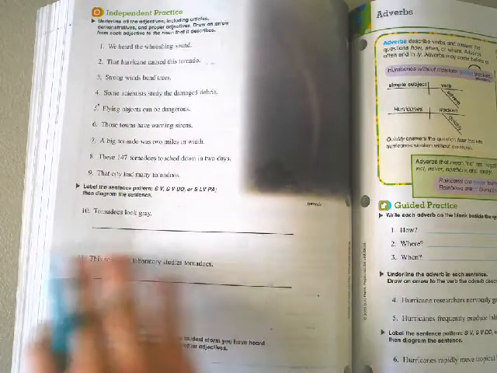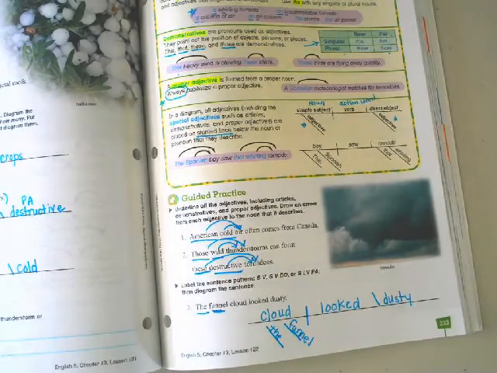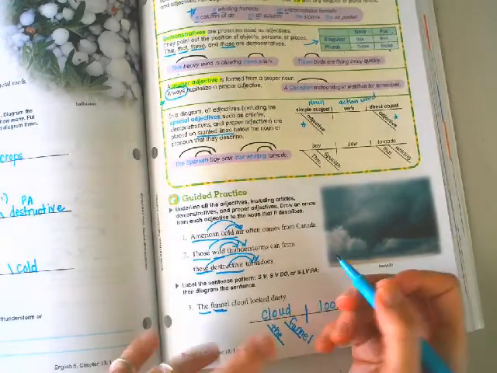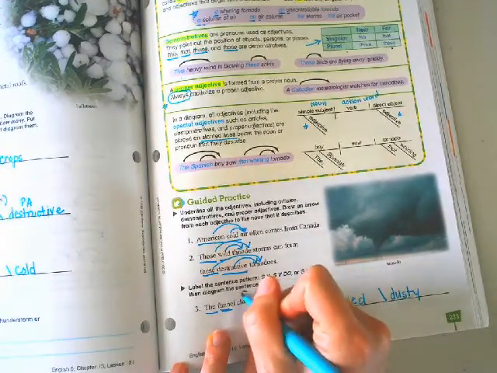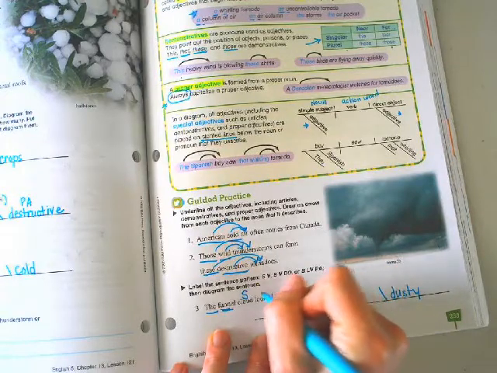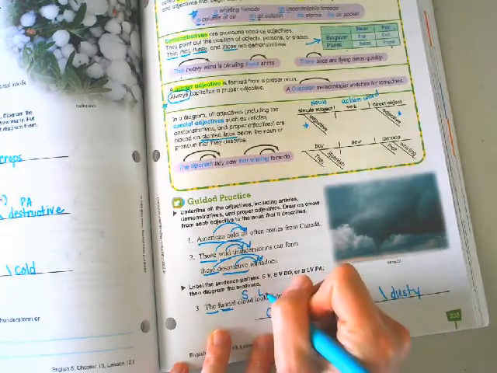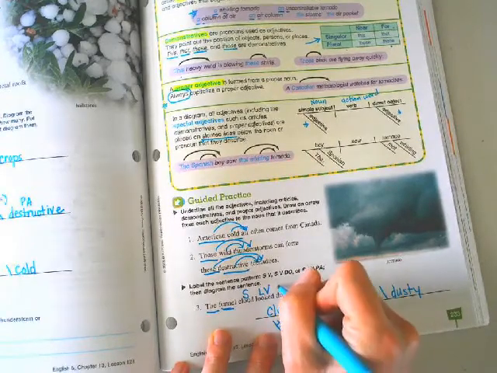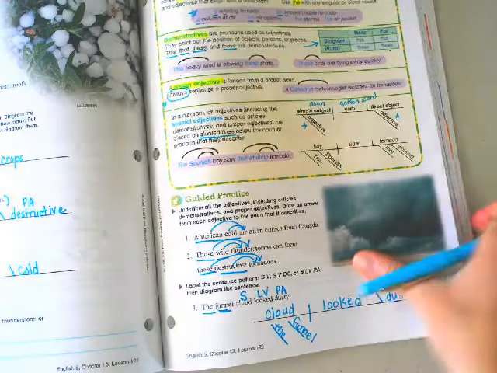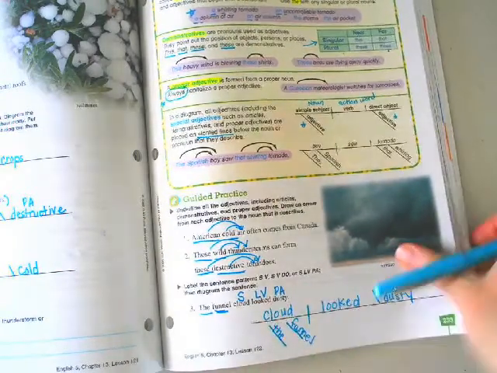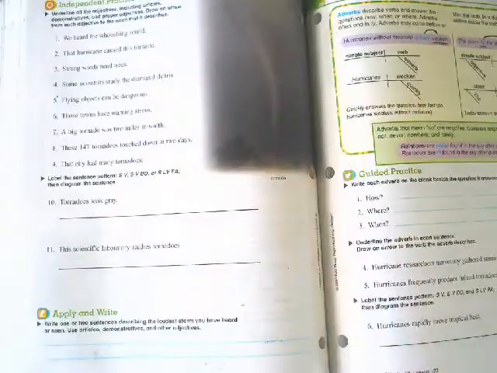I just noticed I actually need to go back and finish this sentence because I'm not done, because we needed to label the pattern. So what is the subject of the sentence? It's a cloud. What did the cloud do? It looked. That's your linking verb. And dusty is your predicate adjective, because it's an adjective that describes the subject. Alright, now back over to the side.